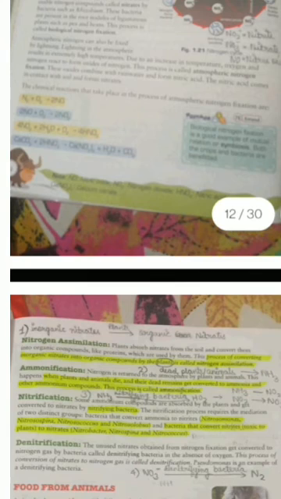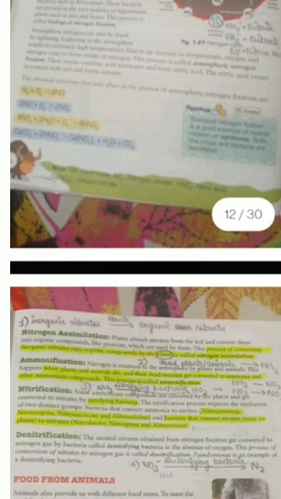The first step is nitrogen fixation. Nitrogen fixation can be done either by the atmosphere or biologically by certain bacteria. It is the conversion of atmospheric nitrogen into usable forms, like nitrites and nitrates, so that plants can use it directly. And the next step is nitrogen assimilation. Nitrogen assimilation is the conversion of inorganic nitrates into organic compounds, and specifically it is done by the plants only.